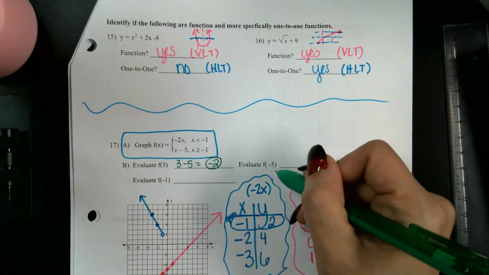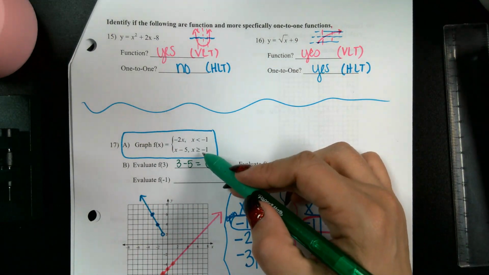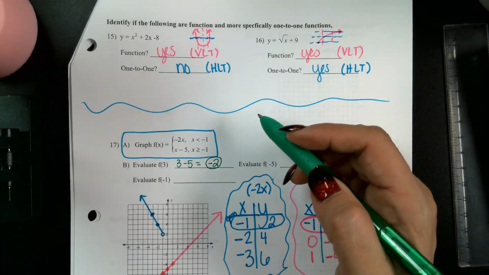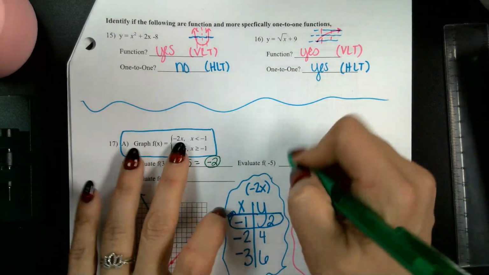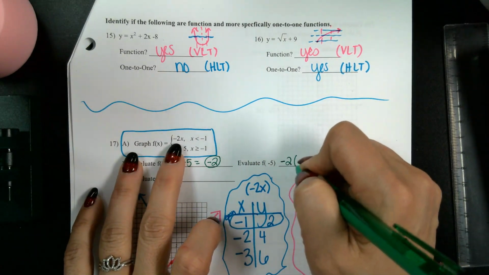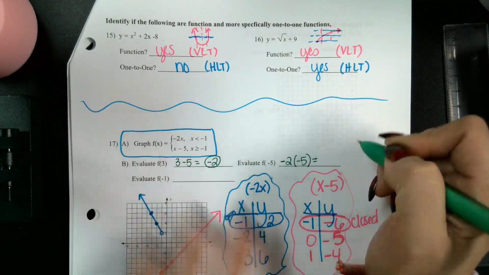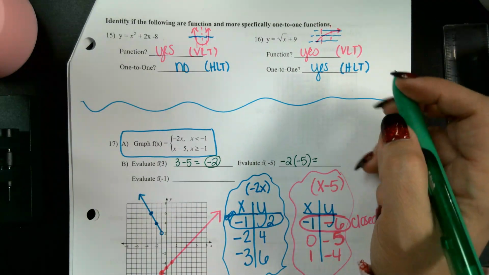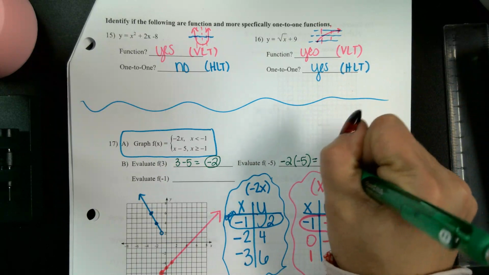Now, is -5 less than or greater than -1? Less than. So this one over here, we're doing -2x. So -2 times -5, which is what? 10. 10.